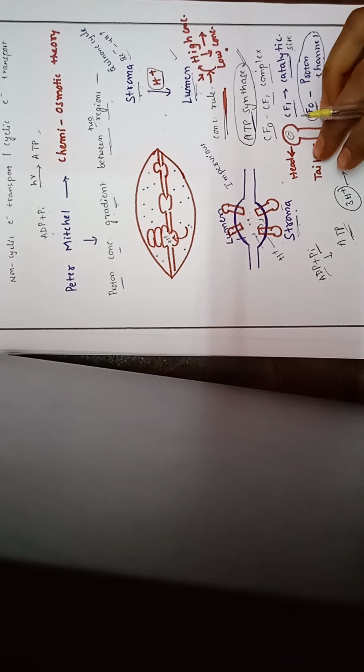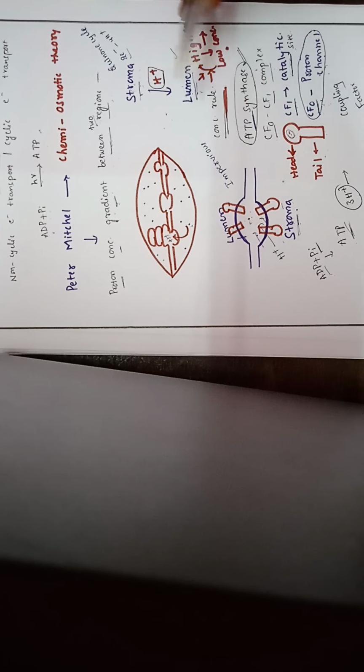Here CF means, remember, coupling factor. With the help of this coupling factor, when the protons are moving from the lumen to the stroma, a certain amount of energy is released. Once again, recall the concentration rule: when ions move from a high concentrated to a low concentrated region, energy is released.